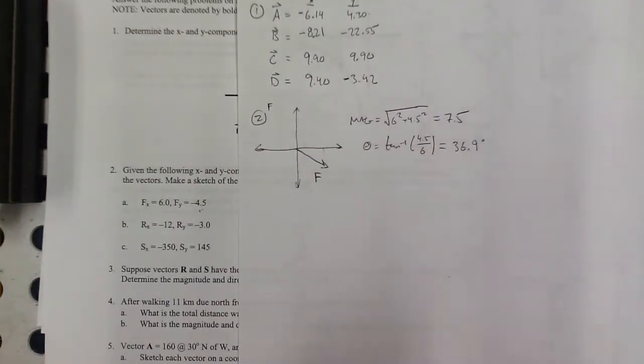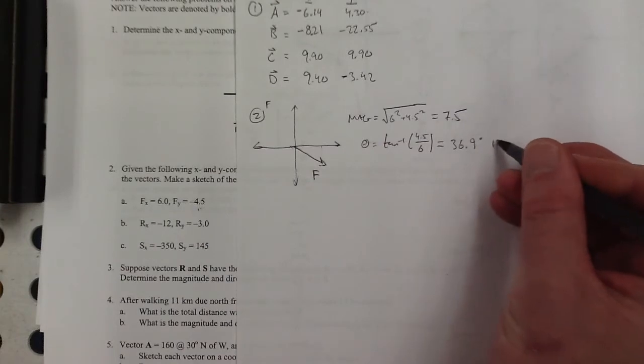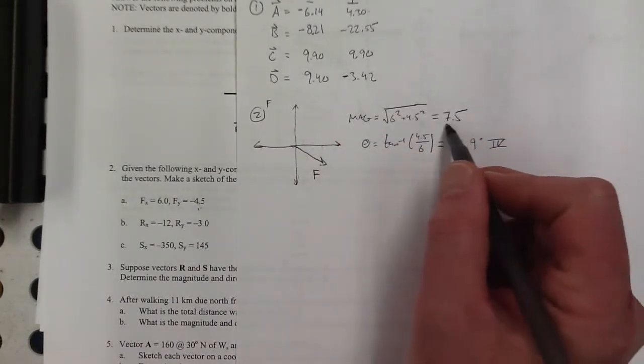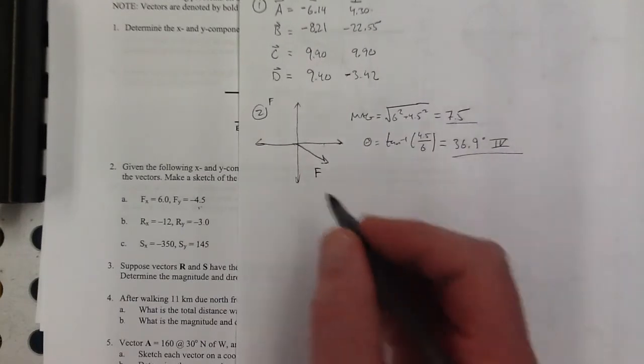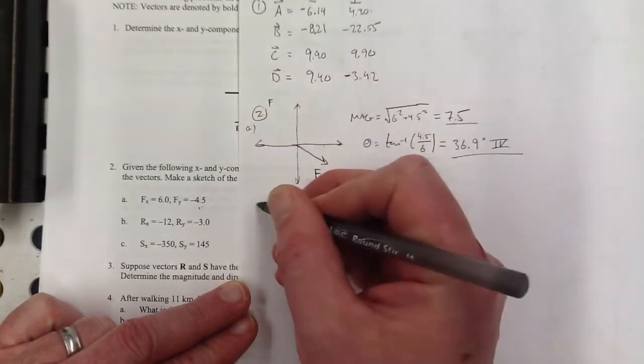So 36.9 degrees. Now what quadrant are we in? Well, we had positive, negative, so that's quadrant 4. Just kidding. Positive, negative. So there's your magnitude, there's your direction. Now that was the F, so now it was part A.